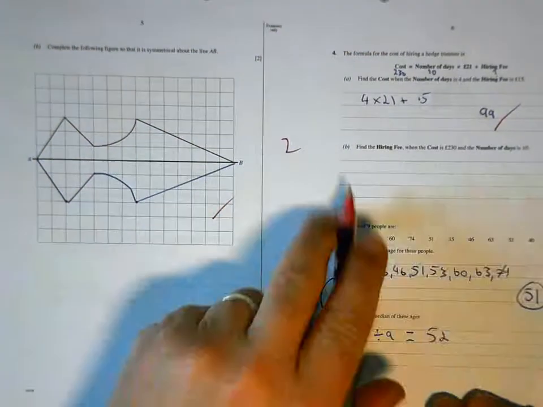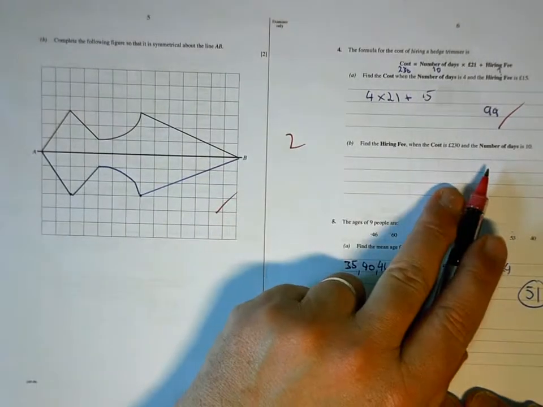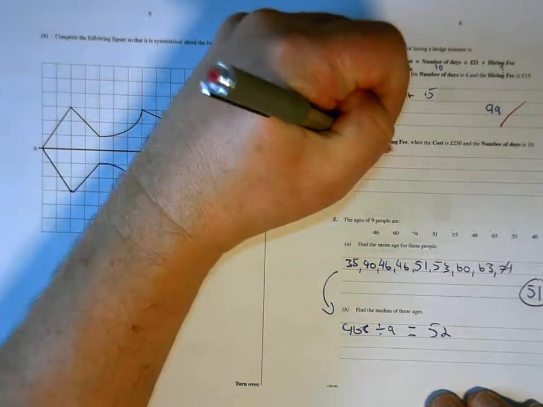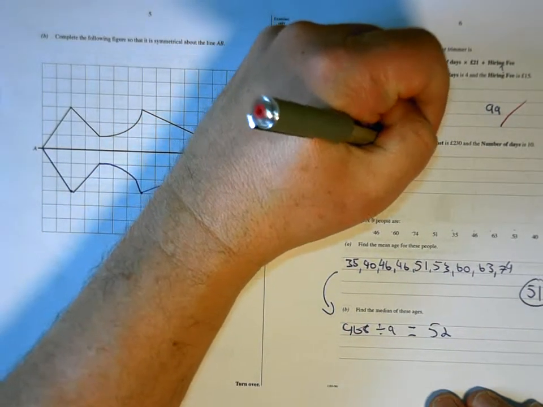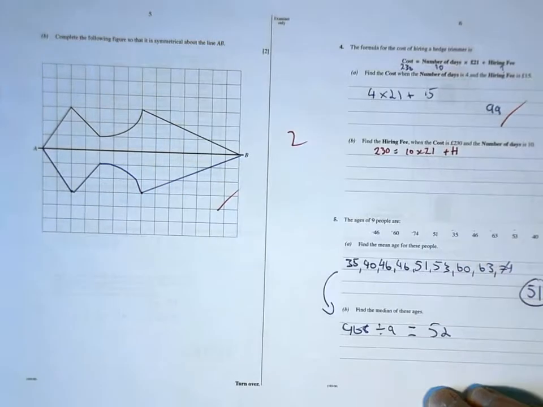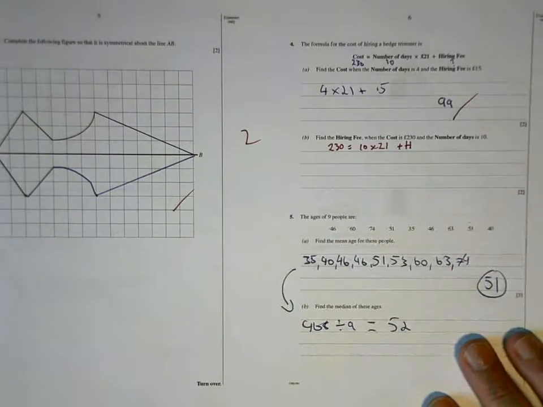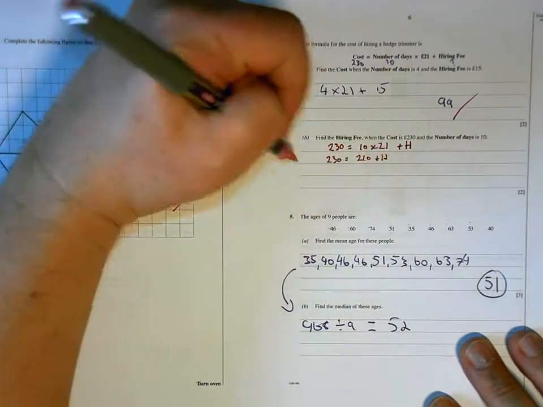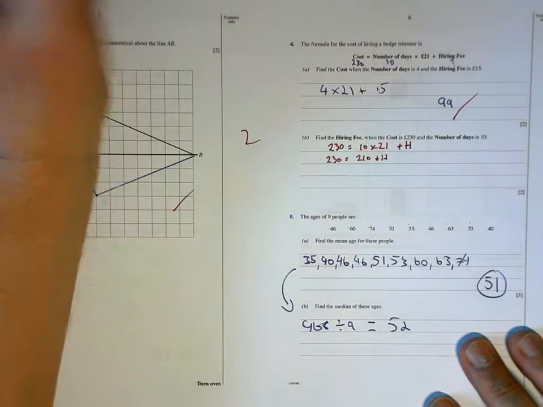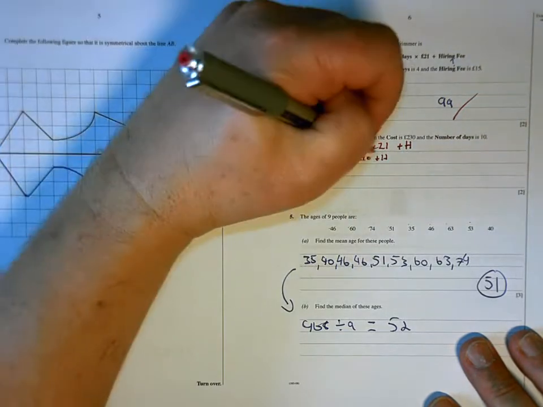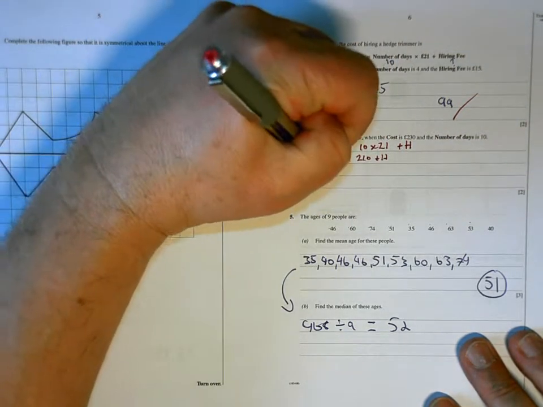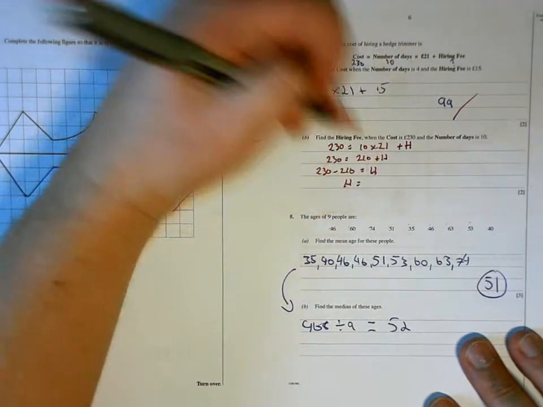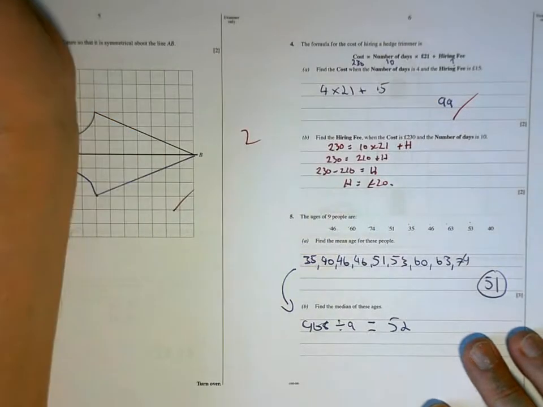99 is correct. For this one, put everything into the formula that you know, which you have done up there. And then you have to solve the equation. So you'd have 230 is 210 plus h. To get the h on its own, you have to deal with the 210. It's an add 210 on that side, so you have to take 210 off each. So h will be £20.